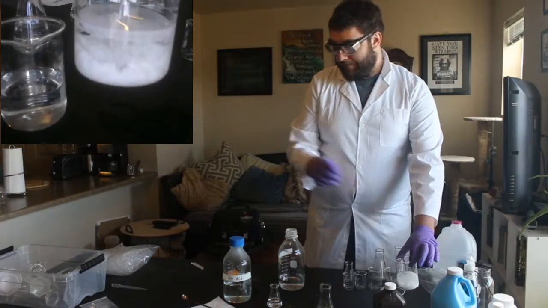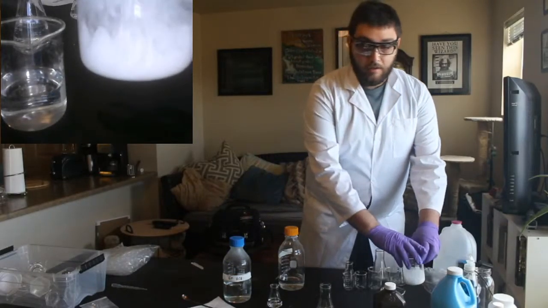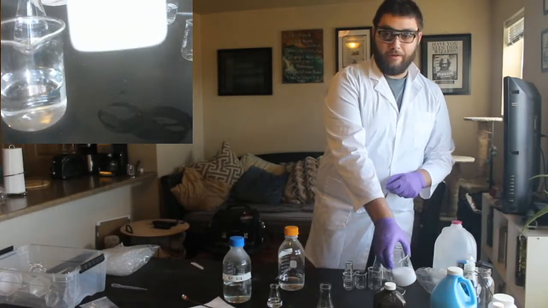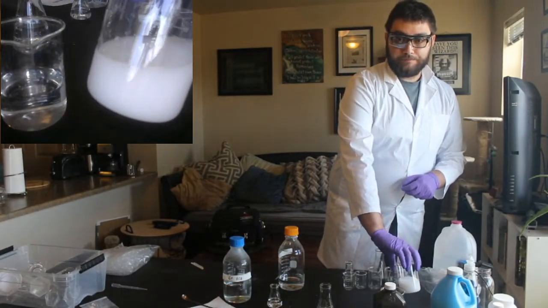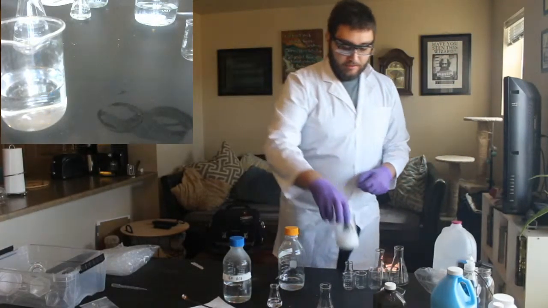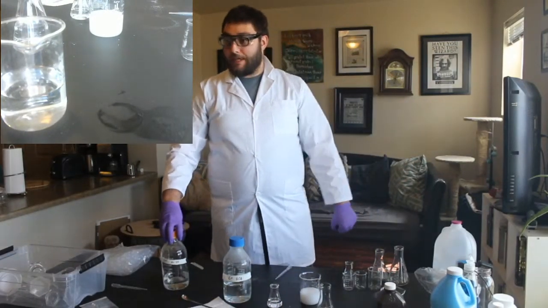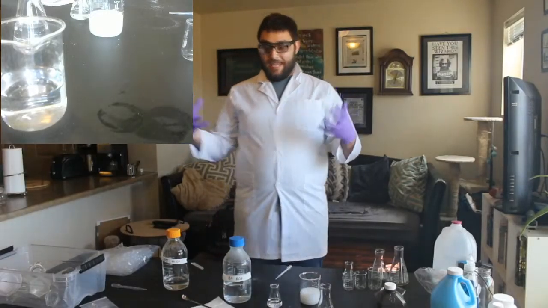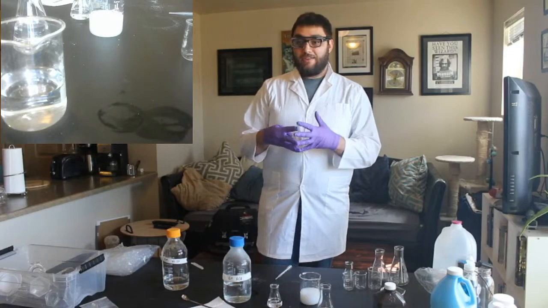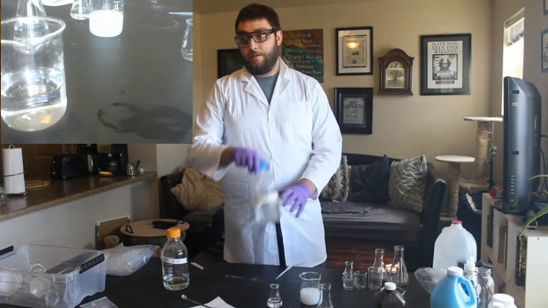And a precipitate is really just a fancy scientific term for we made a solid. See, now it looks like milk. So now it's this solid white mixture, because we made something new, and that's what chemistry is. Chemistry is when we take two things or more and combine them together, and then they react with each other to make something brand new.